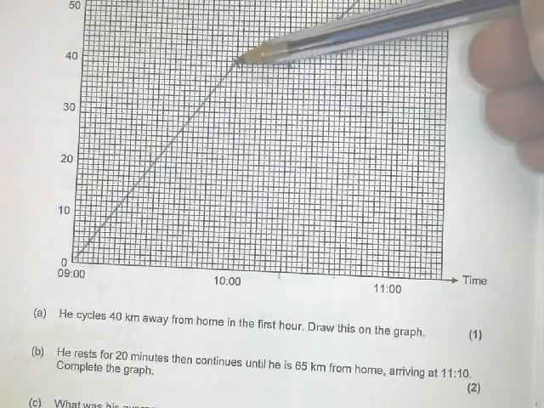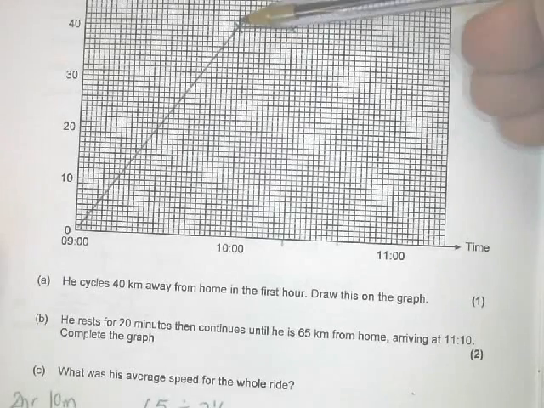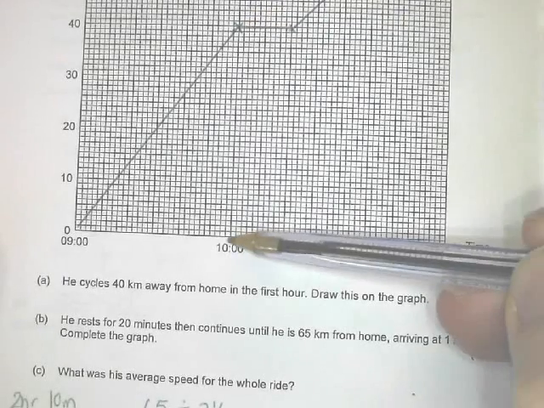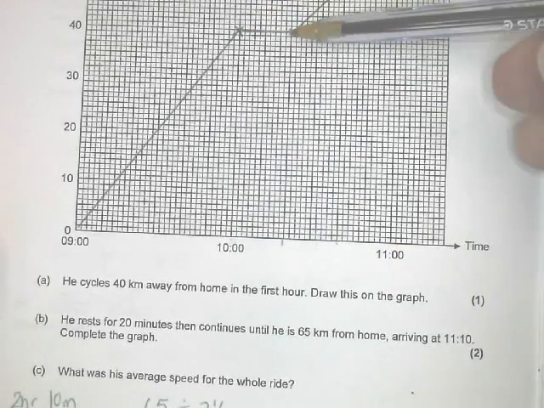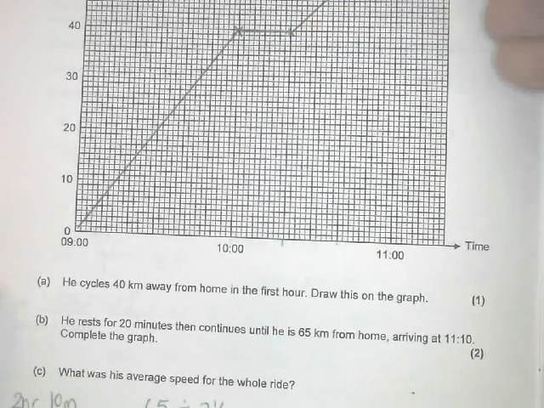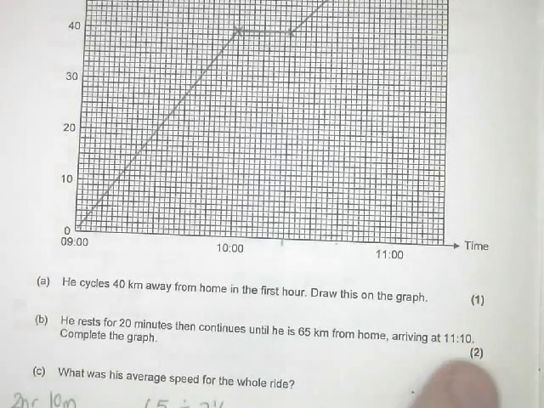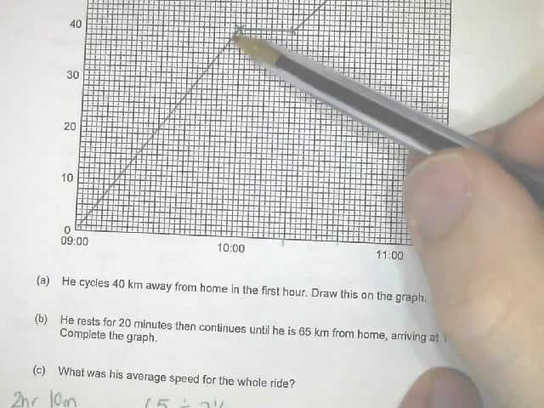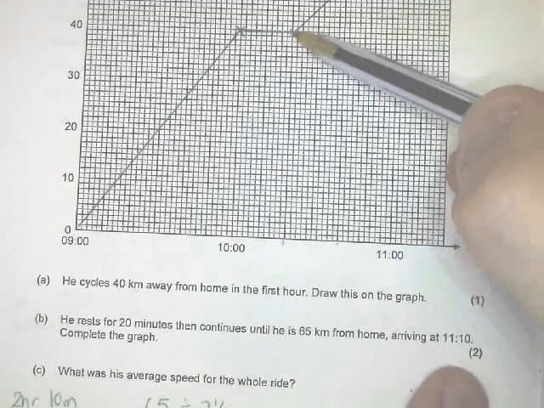Then it says he stops for 20 minutes, so we need a third of the distance between 10 and 11 o'clock, going horizontally. And then he travels until he's 65 kilometres away from home, so that's going to be on this line here, at 10 past 11. That's here. So we get a mark for this horizontal section here, and your second mark from the sloping height up to 65 and 11:10.